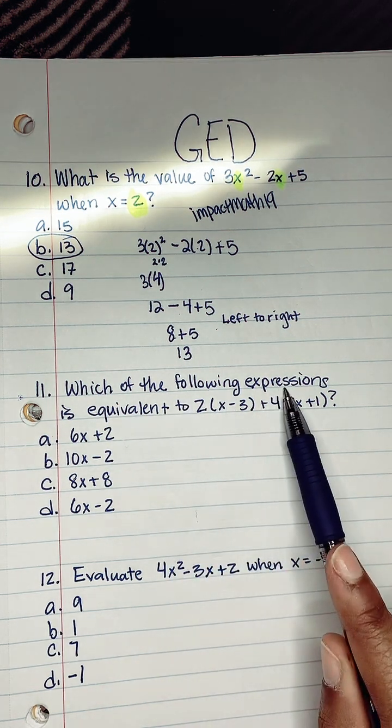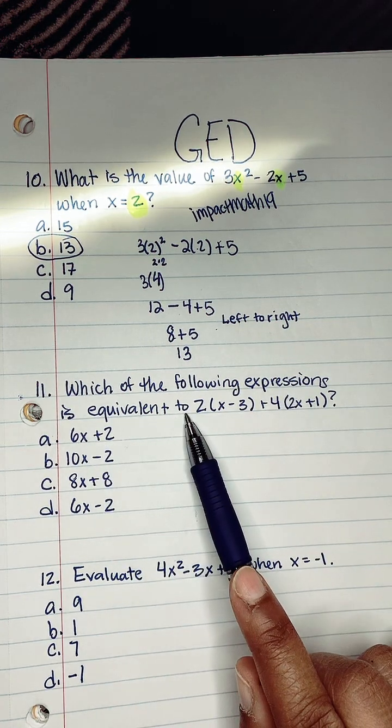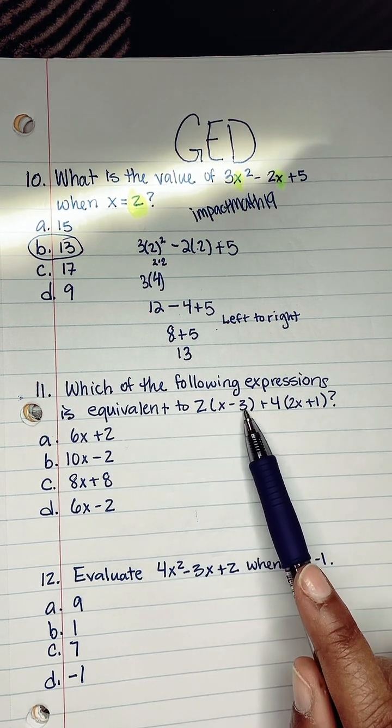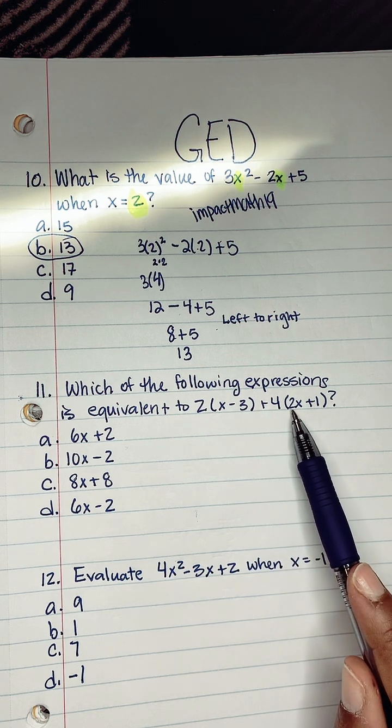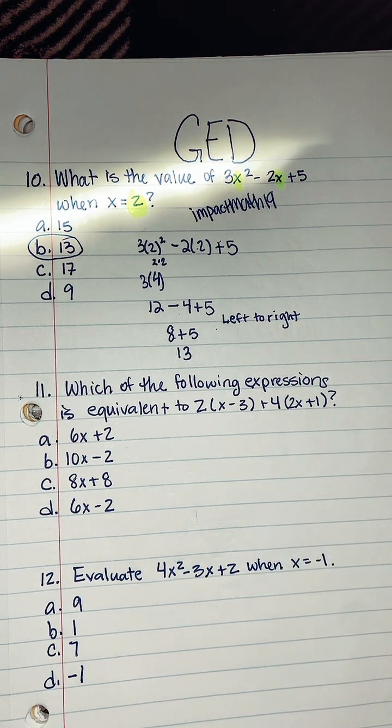All right. Which of the following expressions is equivalent to 2x minus 3 plus 4 times 2x plus 1?